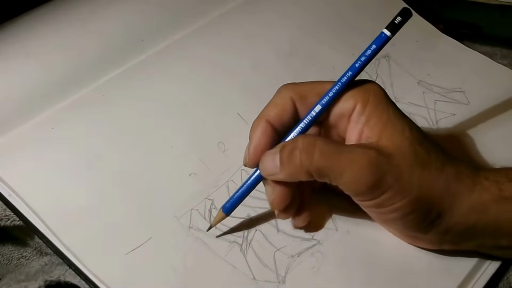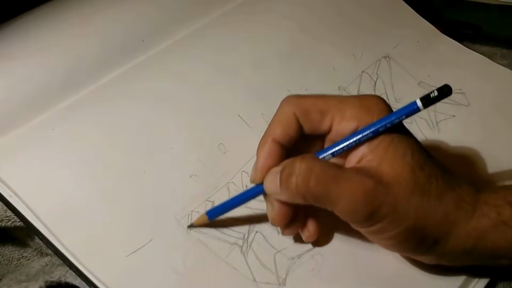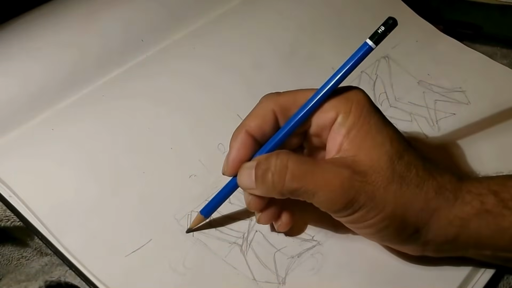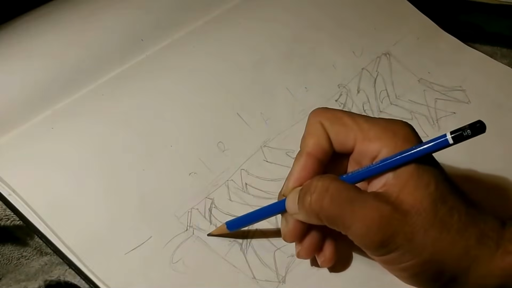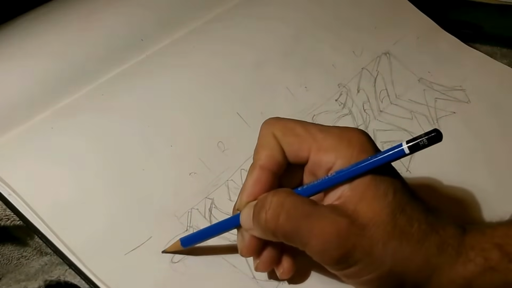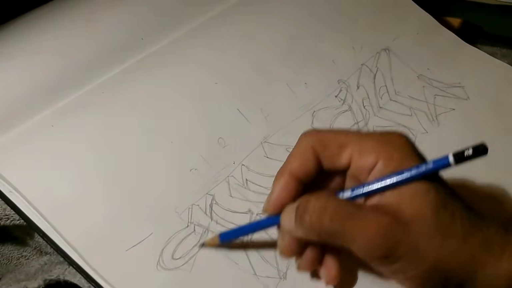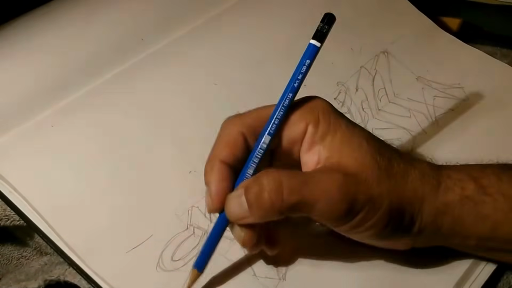Extensions and balance. Now that the style feels right, I add extensions and arrows and details. I add extensions near the B and the L. Keep the piece balanced. I also look for negative space between the letters.